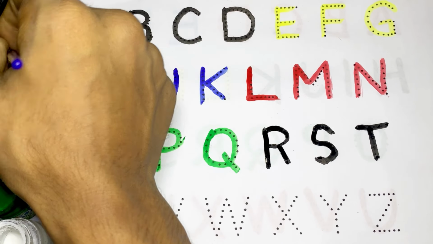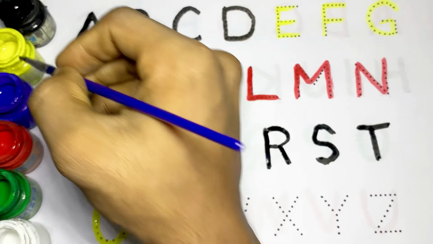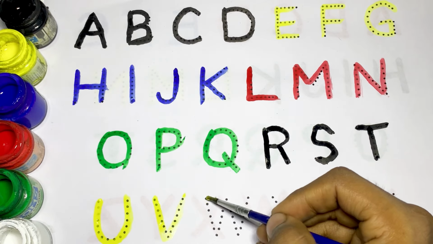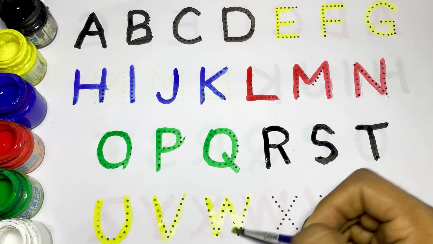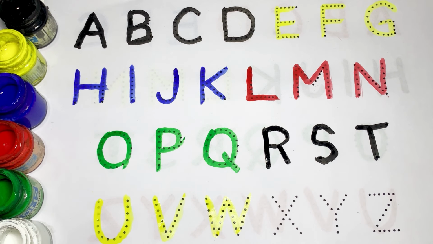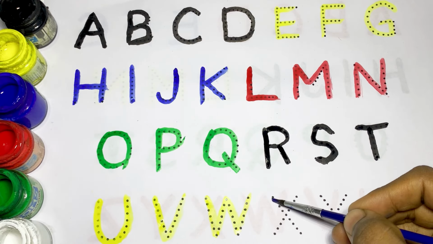Kids, again use yellow color and draw V. V for van, V for vanilla. W. W for wallet, W for watch. Kids, now draw X. X for X-ray, X for Xmas tree, and use blue color.